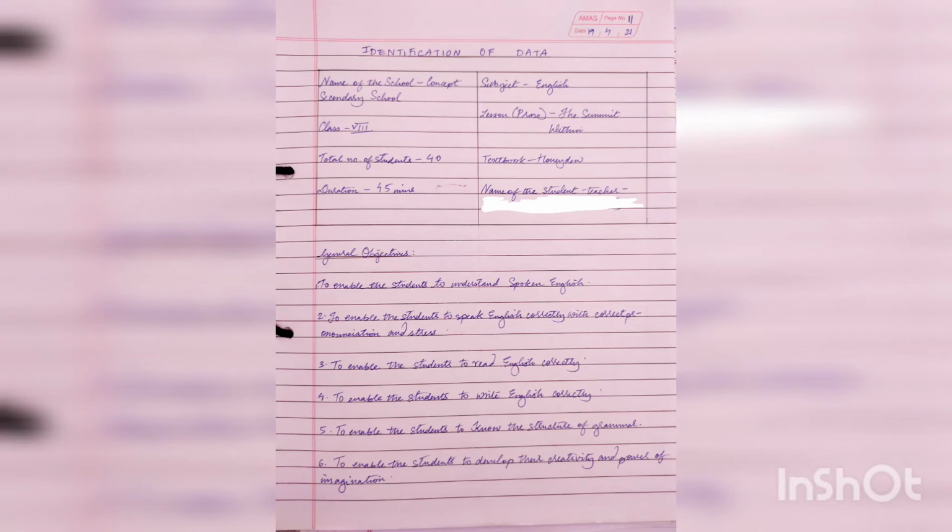So today I bring before you the chapter called the Summit Within. This chapter belongs to the NCERT English book which is called Honeydew. So let's get started. Here on the first page we have mentioned the identification of data and the general objectives.